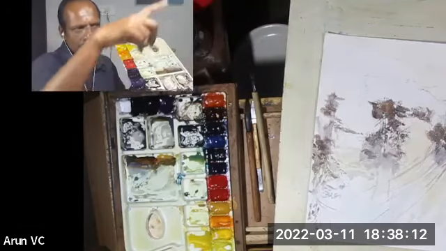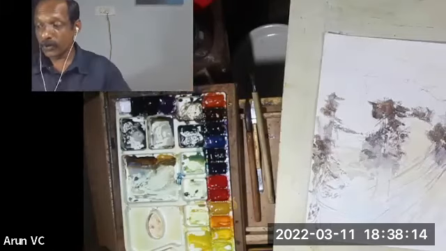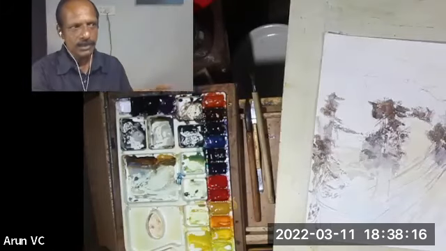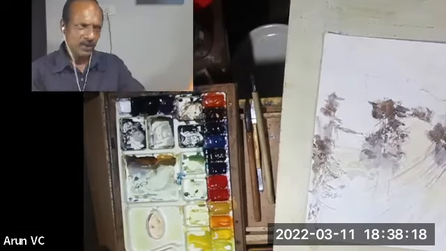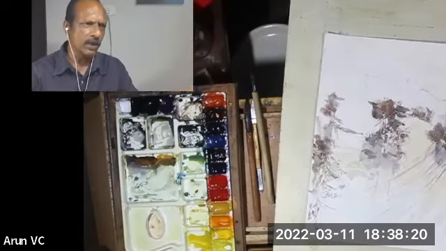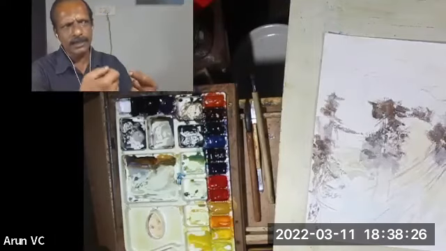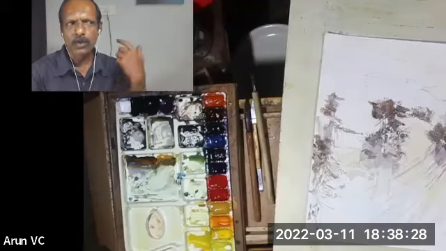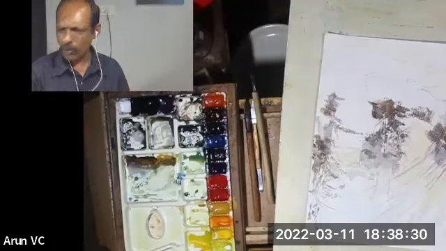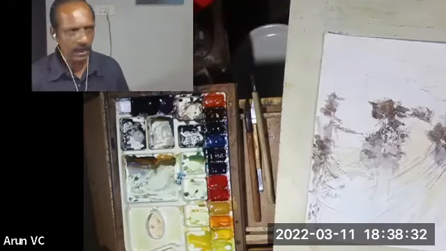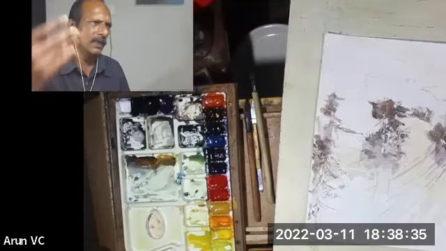About that green, if you could change it. There is absolutely nothing wrong in using colors straight from the tube, but if you could mix and get that green, it will look really good, because most of the greens we get in the color box are very difficult to see in nature.